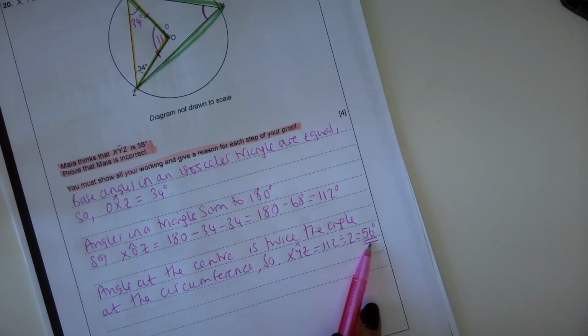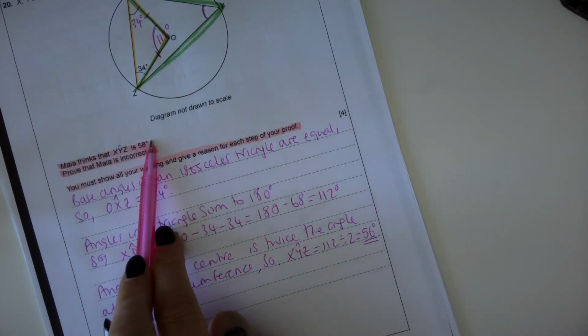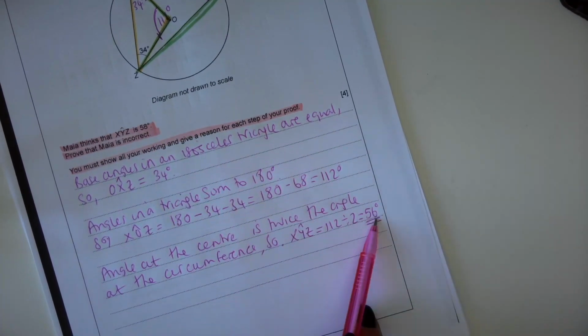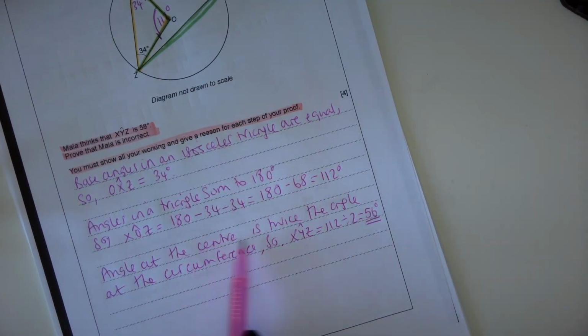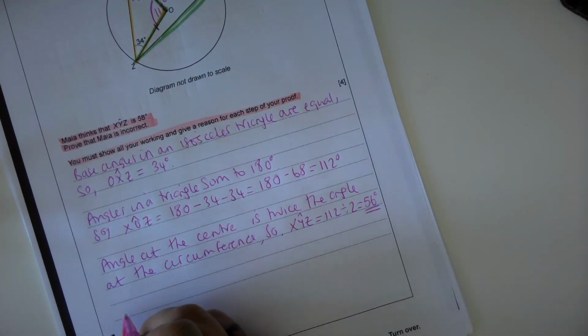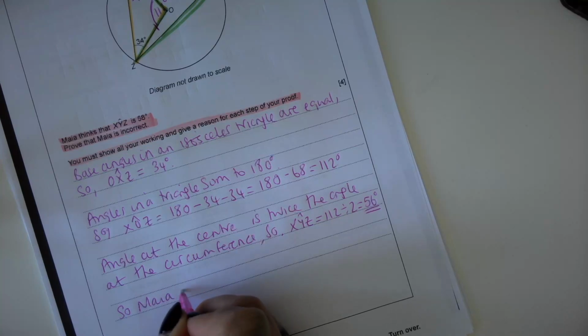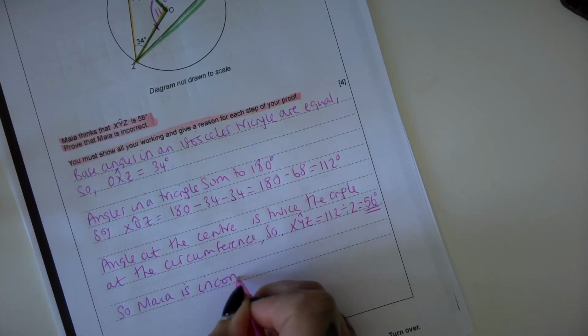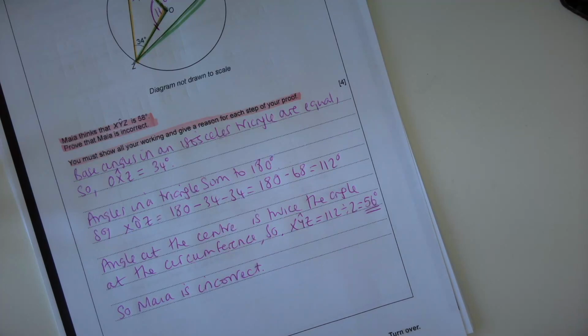Okay, so I've got a different answer to Maya. Maya thinks it's 58. They wanted me to prove that she was incorrect. I've done that. I've given reasons for each step. I've told them what the correct answer is. But I'm going to finish it off by saying, so Maya is incorrect. Don't worry about your spelling. As long as the examiners know what the word you're writing is trying to say, you'll be absolutely fine. But we do need to write those reasons down. Otherwise, you're going to lose 1, potentially 2 marks out of the 4, guys, if you just do the math.